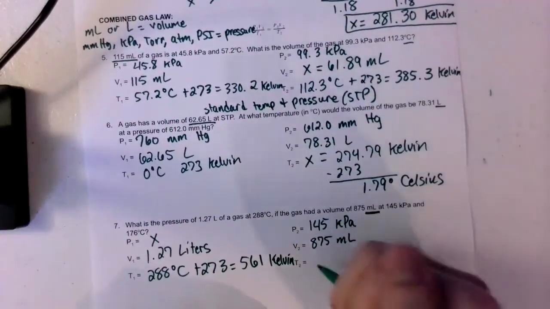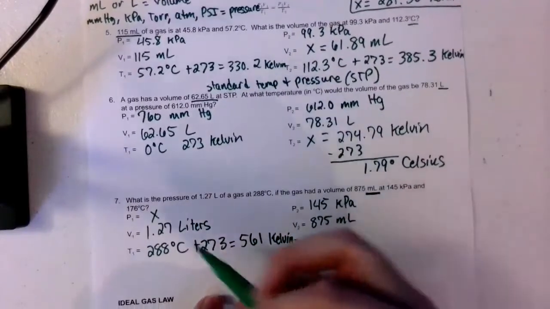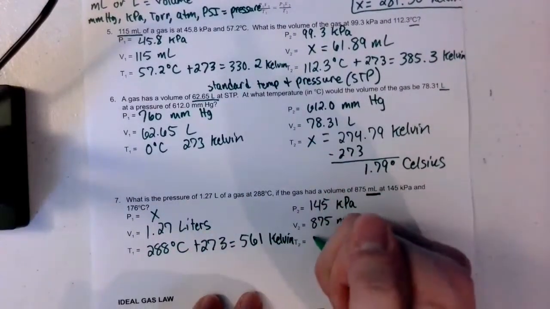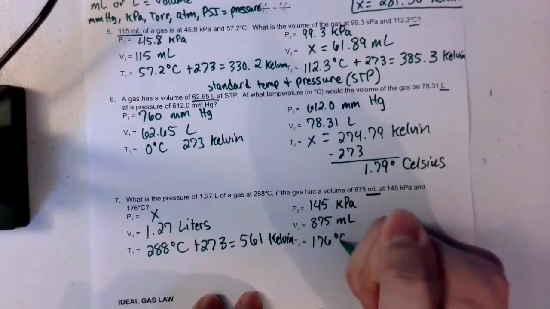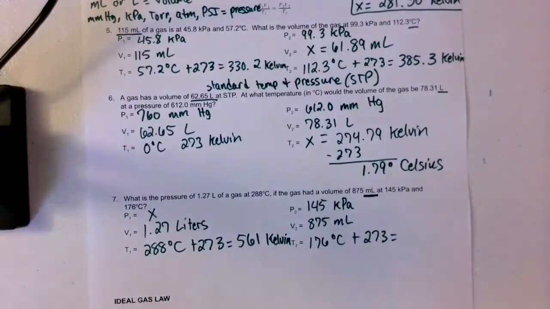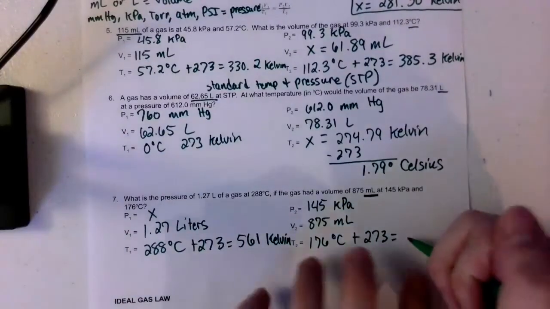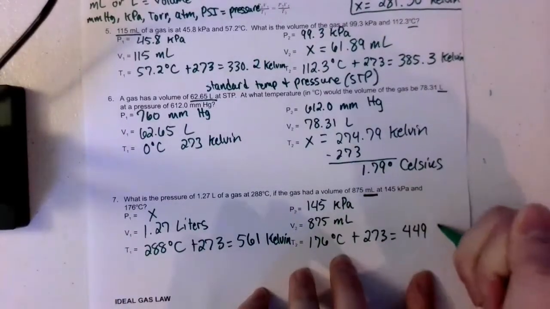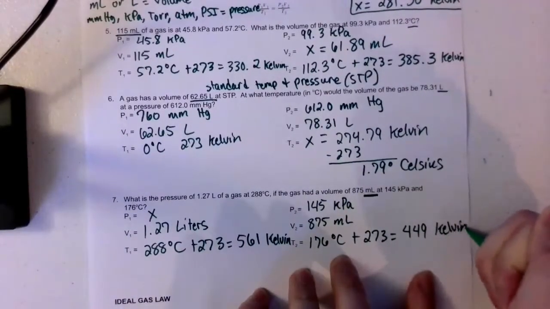And then finally, the temperature 2, the T2, is 176 degrees Celsius. So 176 degrees Celsius, I have to add that magic number, 273. So in my calculator, 176 plus 273 is going to give me 449, and it's in Kelvin.